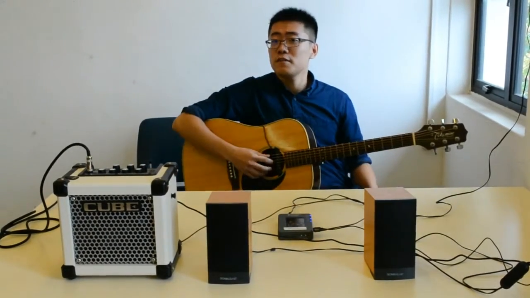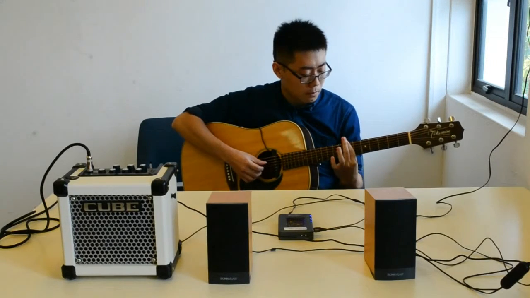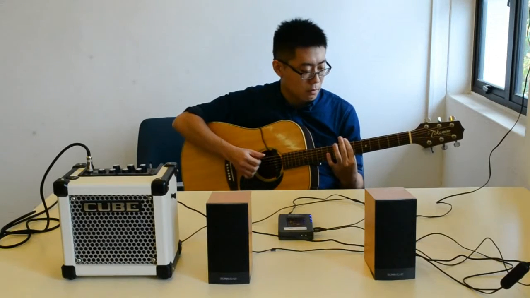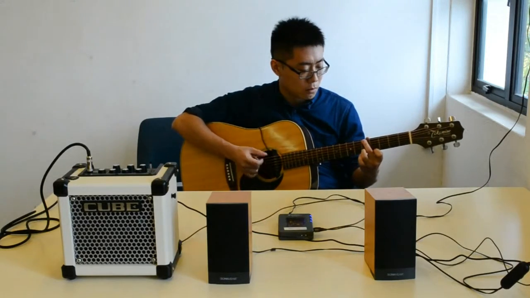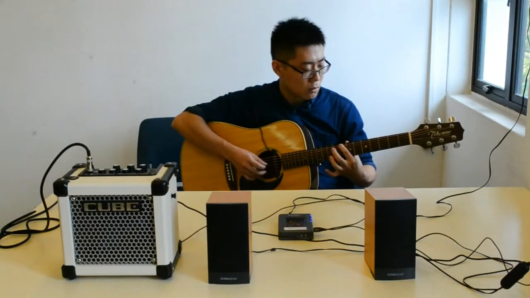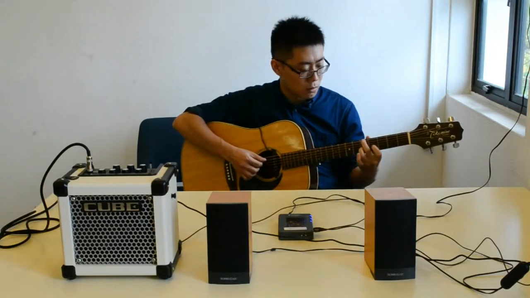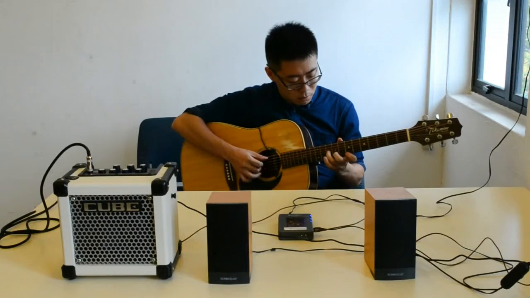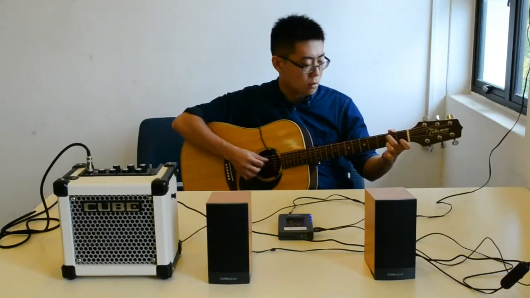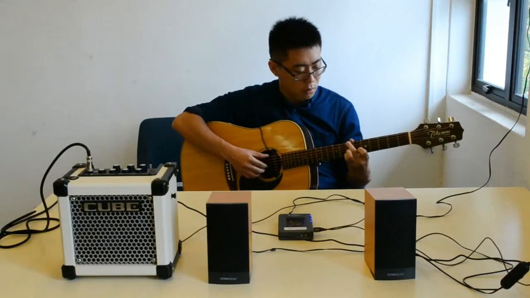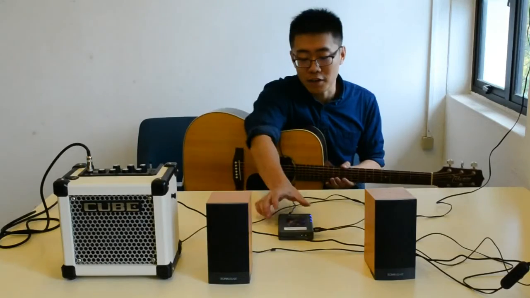Here again, now the effect is the phasor effect. Let's shift the effect to the delay.